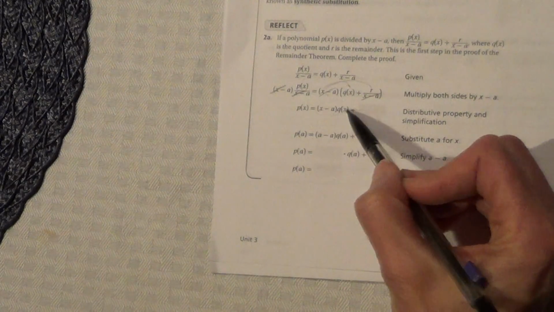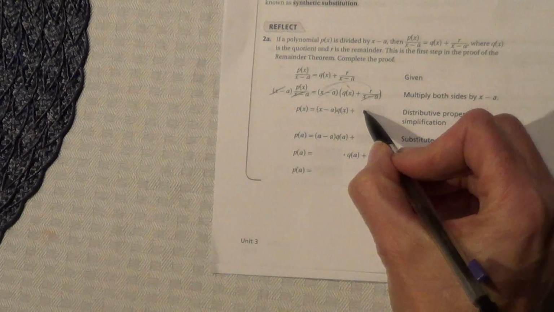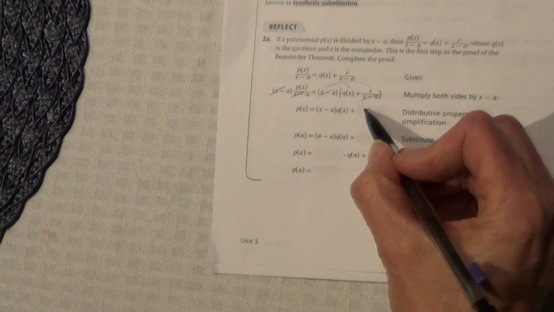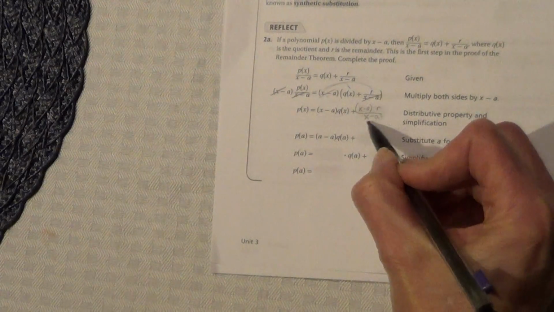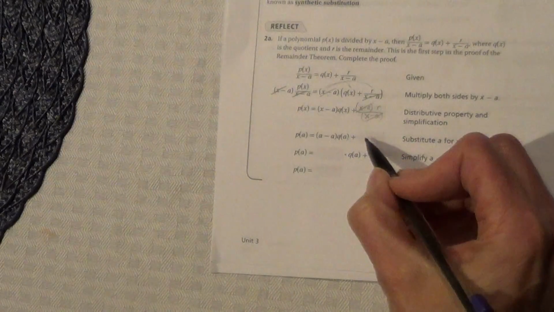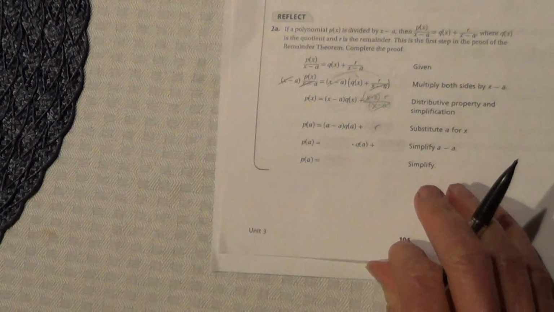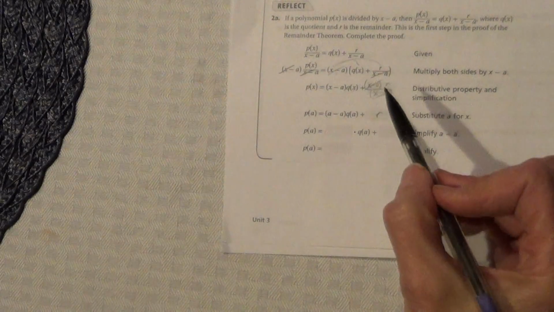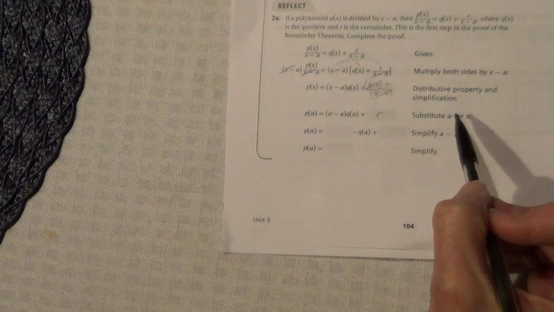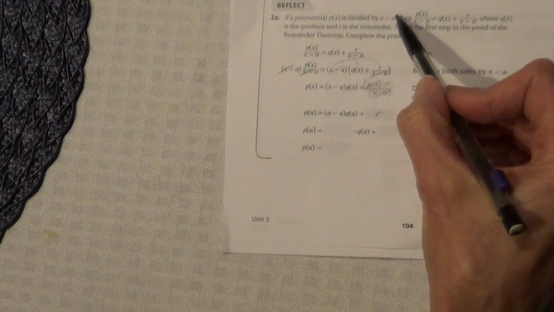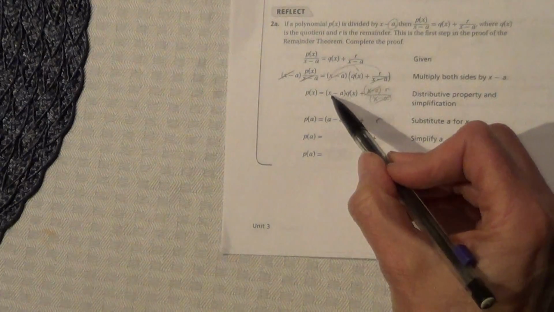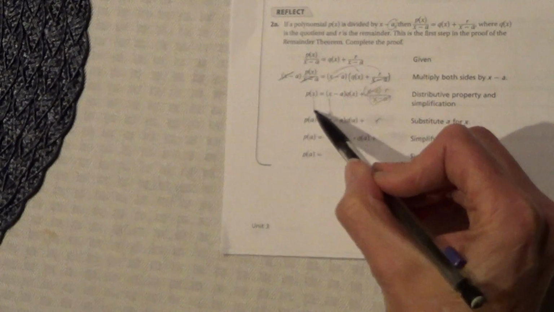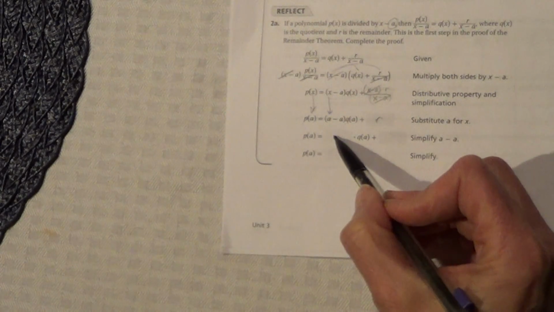So they show the first one being distributed, but on the second one, you would end up with x minus a times r over x minus a. Do you see how those two will cancel? And you just end up with r. Now, because x minus a is the value that we want to substitute in, we can substitute a for x. We're going to substitute it in. This ends up being 0.